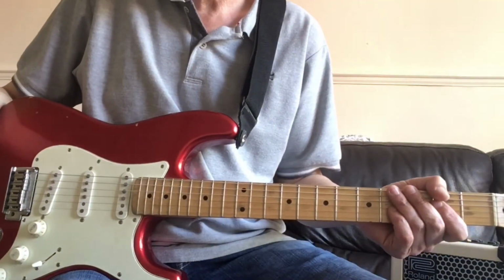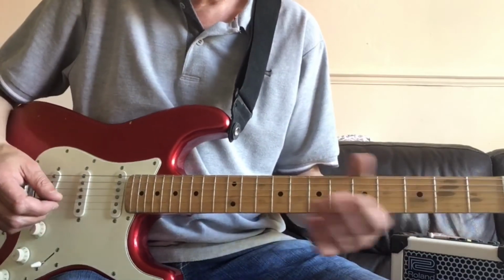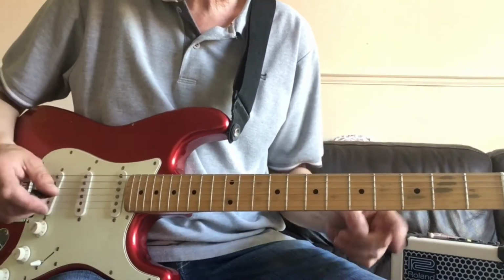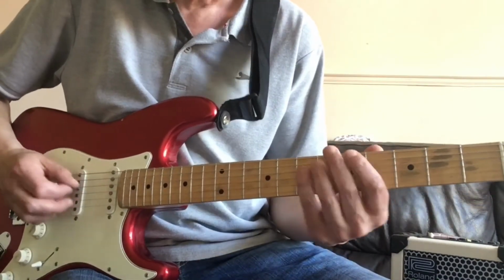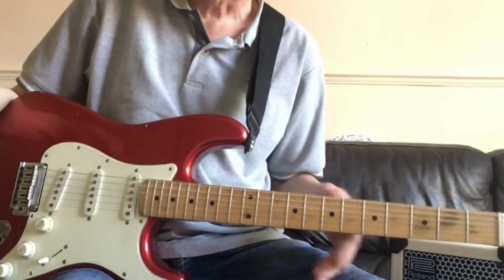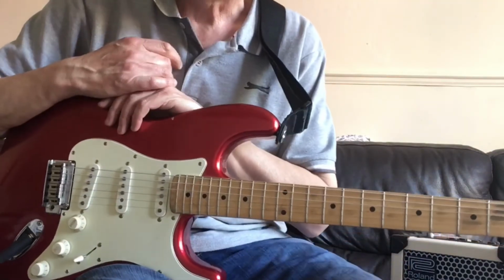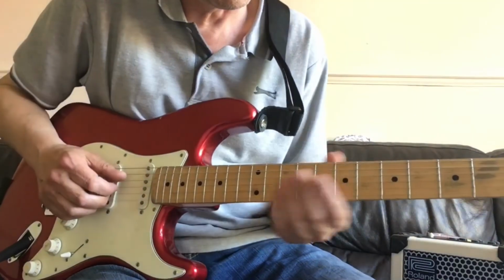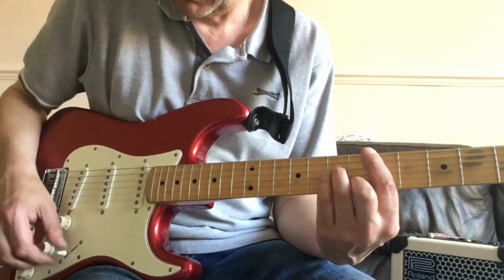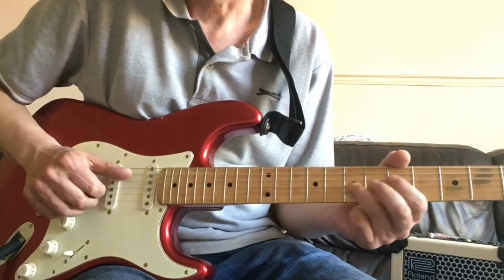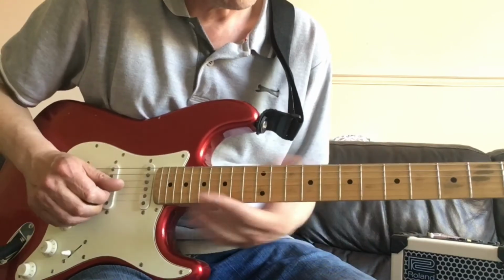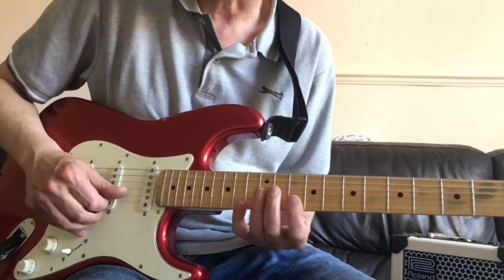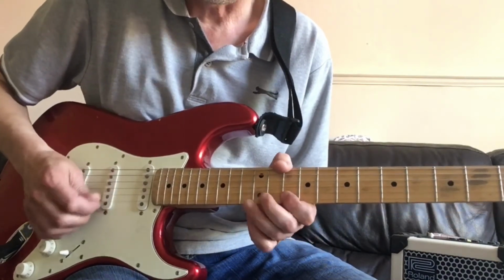So it depends what key your song is in, major, minor, whatever. Get used to doing that first, and then look at other scales like your major scale. Get that in there as well, and you can probably cover a lot of stuff with that. So there you go. That is all. Pentatonic scale. Bit of crow there.